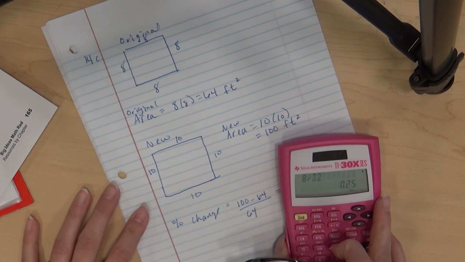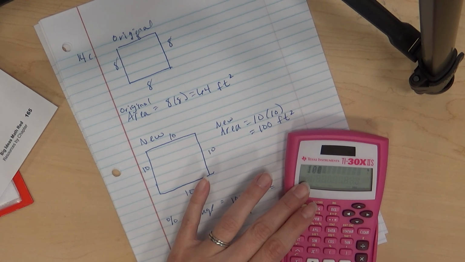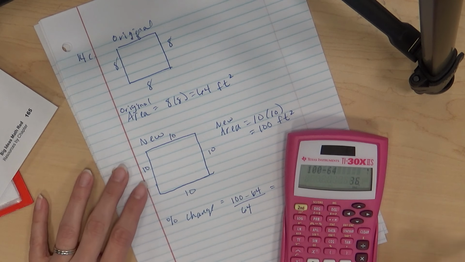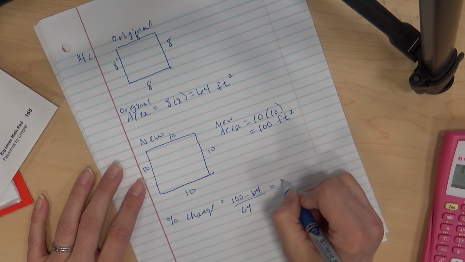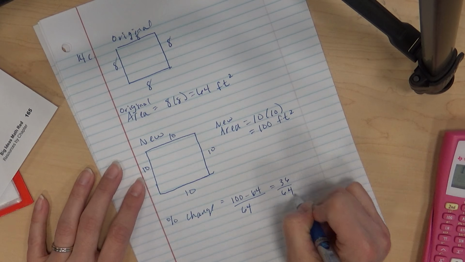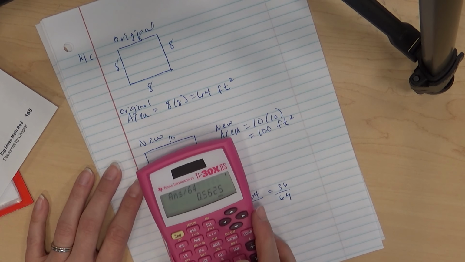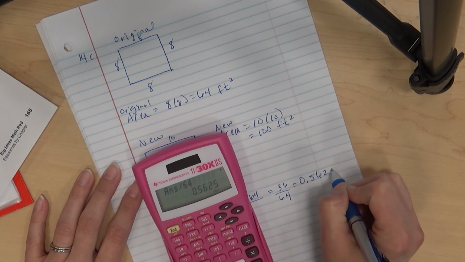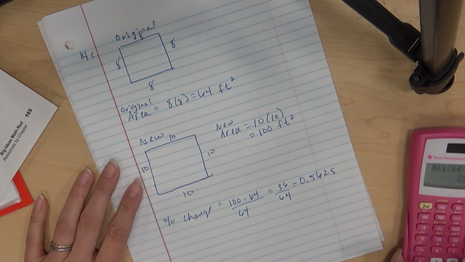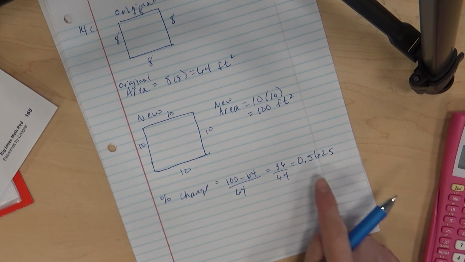100 minus 64 gives me 36, divided by 64, and that gives me 0.5625. But if it's a percent, I cannot leave the answer as just a regular decimal.